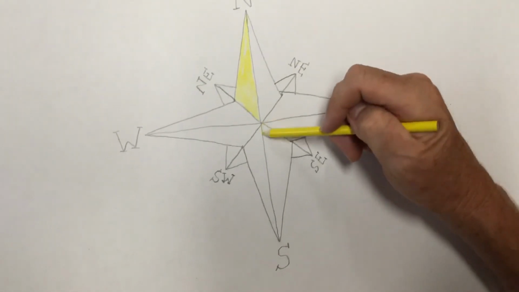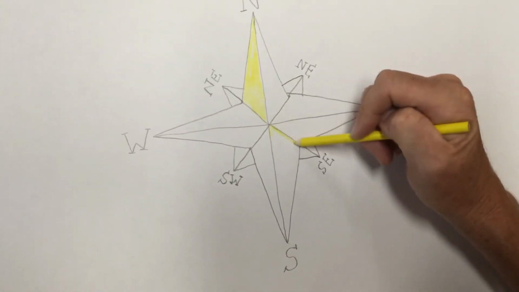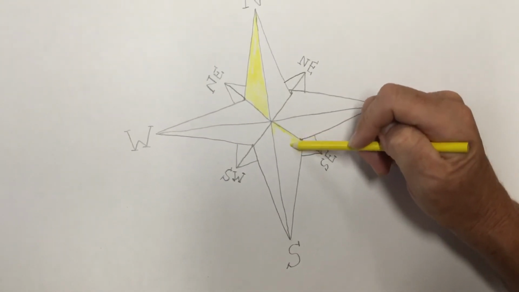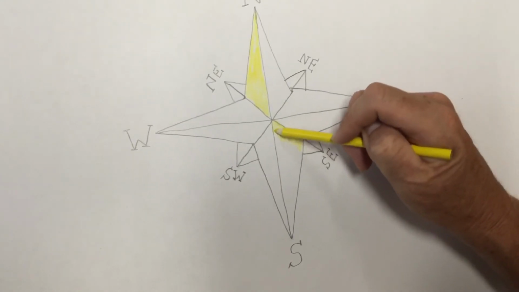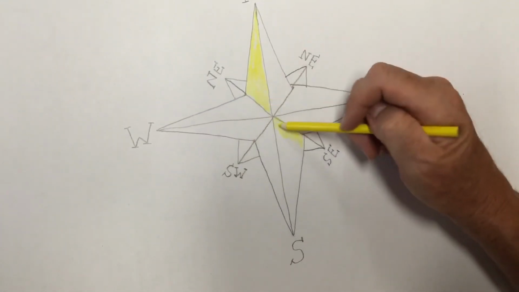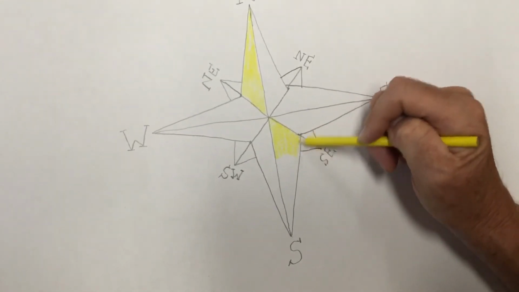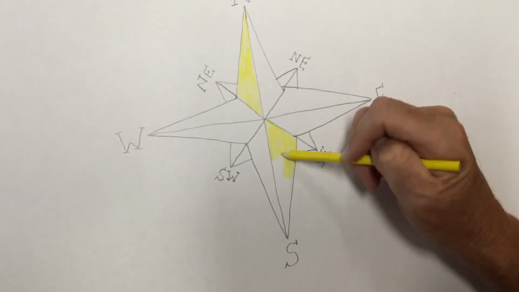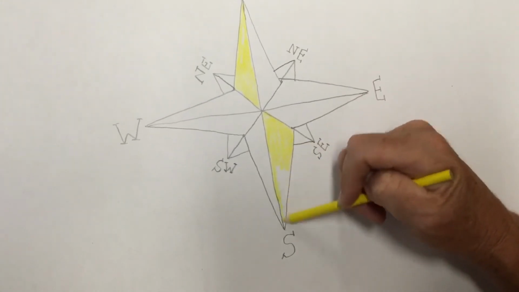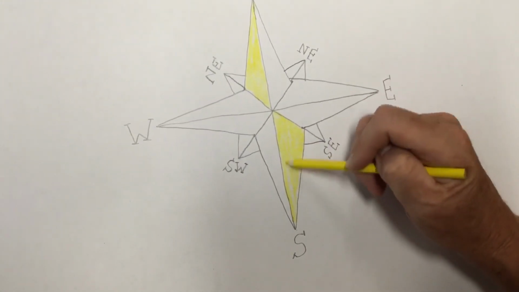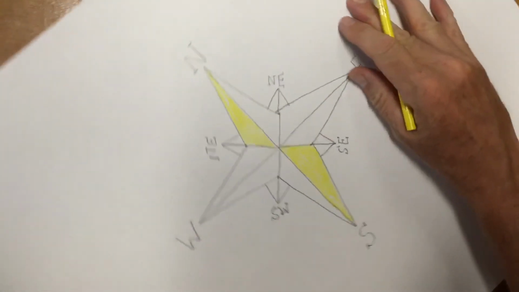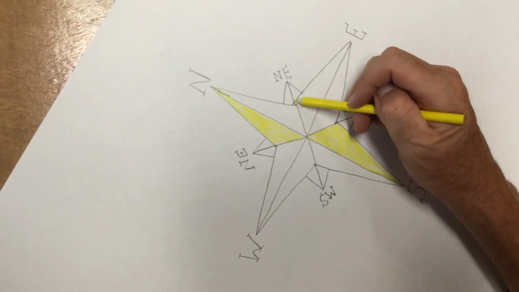Like this, I'll go opposite. Of course, there's so many sections in there, you could do a different color for every section if you wanted to. Say I just wanted to do yellow and white.